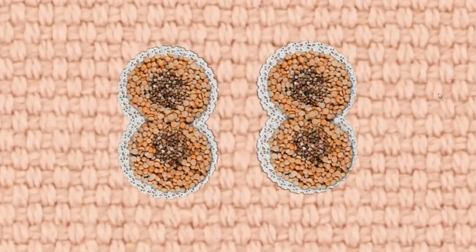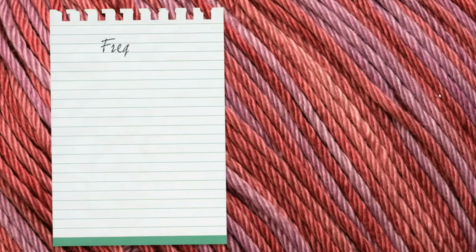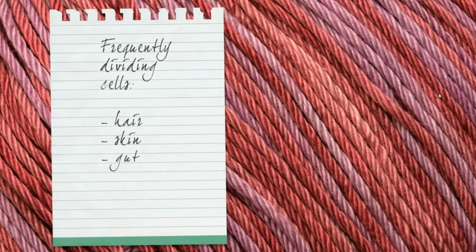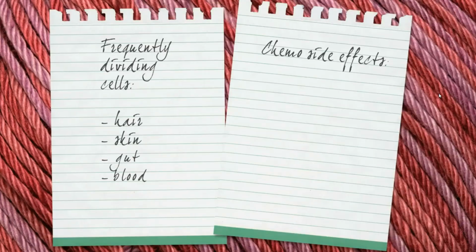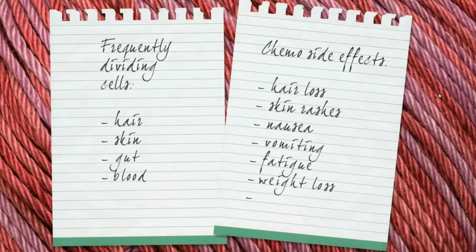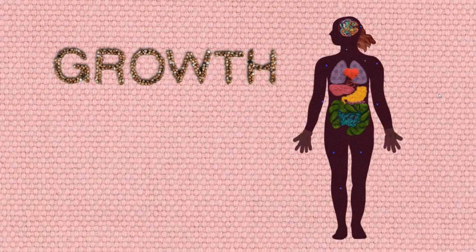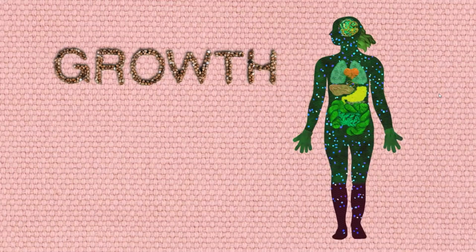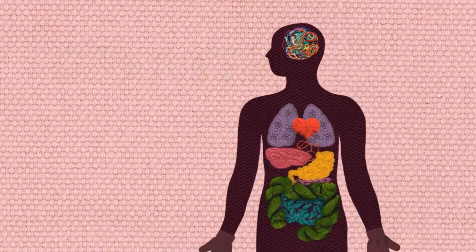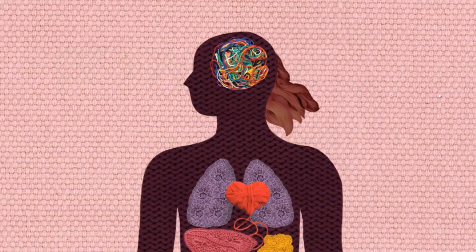It divides frequently and isn't a threat. And there are other frequently dividing cells in your body like skin cells, gut cells, and blood cells. So the list of unpleasant side effects of cancer treatment parallels these tissue types: hair loss, skin rashes, nausea, vomiting, fatigue, weight loss, and pain. That makes sense because these are the cells that get hit the hardest. So in the end, it's all about growth. Cancer hijacks cells' natural division machinery and forces them to put the pedal to the metal, growing rapidly and recklessly. But using chemotherapeutic drugs, we take advantage of that aggressiveness. and we turn cancer's main strength into a weakness.